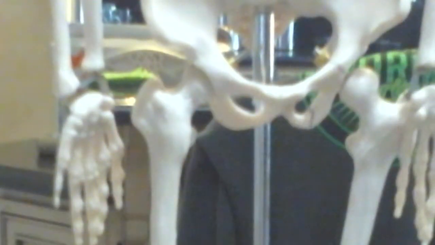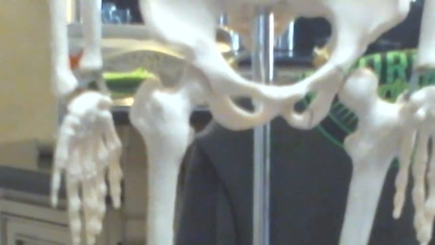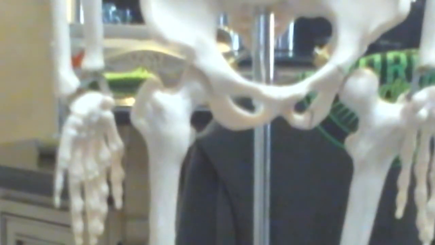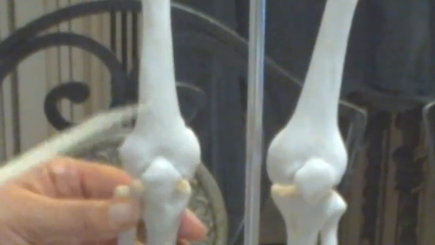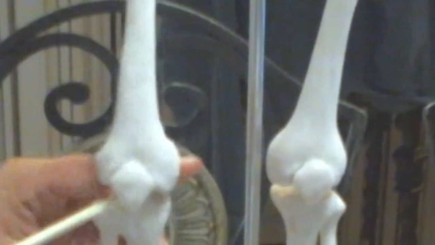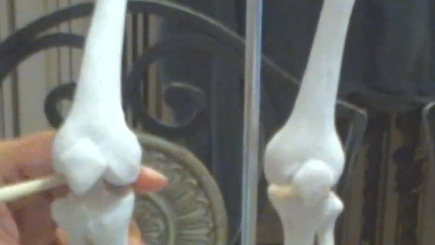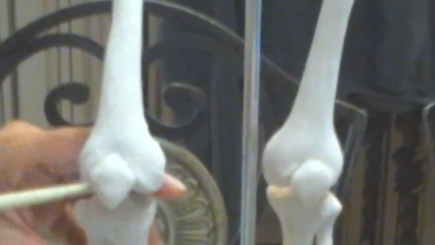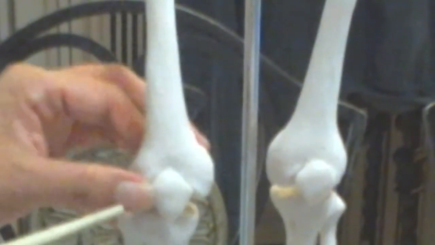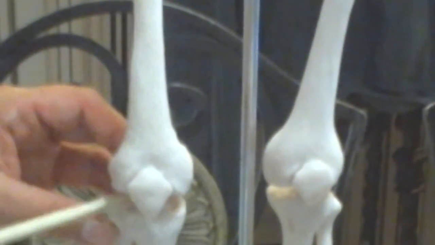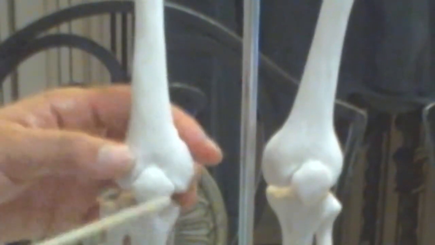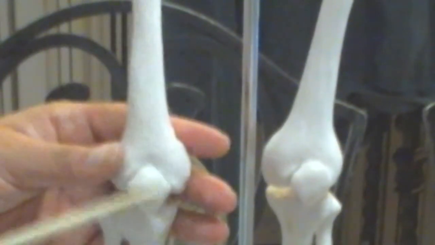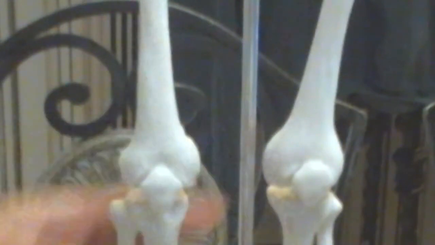We have the medial epicondyle and the lateral epicondyle down below. So this is the medial and the lateral epicondyle, right below the rounded edges where they go into the joint. The lateral and the medial condyle. And then we have the patella, which is right here in the front.